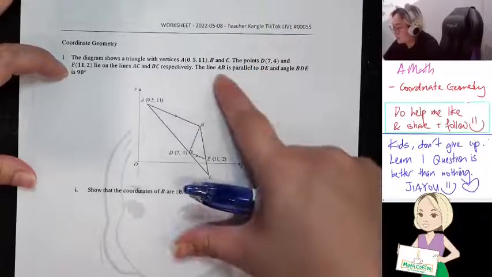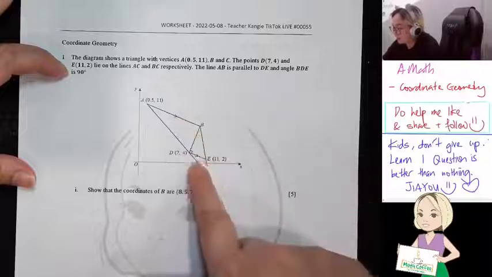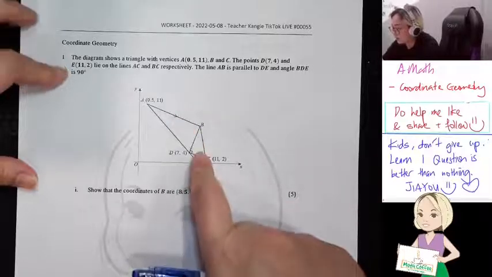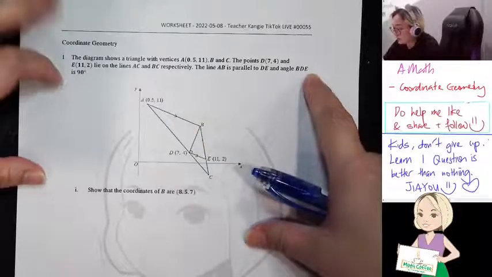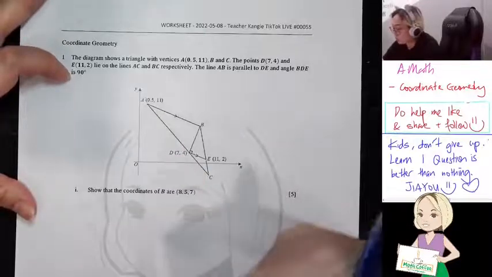Next, they say the line AB is parallel to the line DE. Okay, the parallel line is also stated, the arrow is already there, and they tell us that angle BDE is 90 degrees. Okay, it's also on the diagram. So that means we can proceed to do the question.